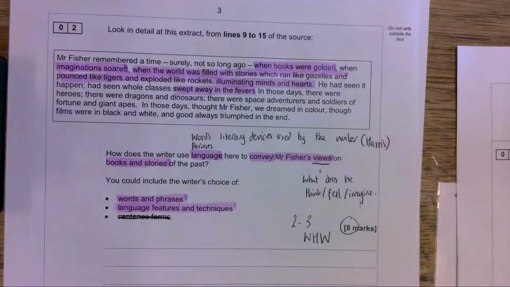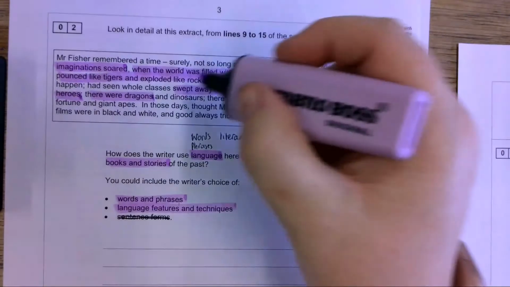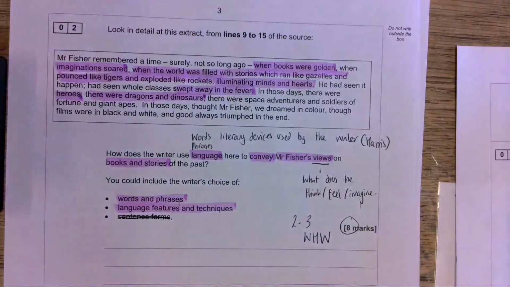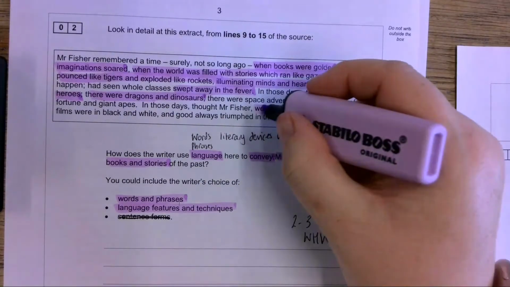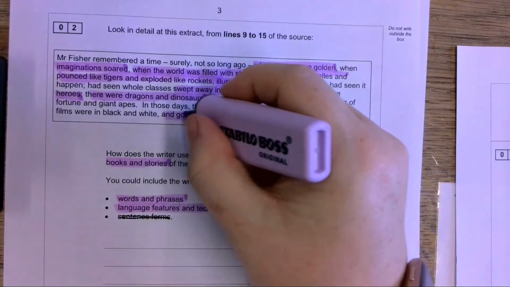In those days there were heroes, there were dragons and dinosaurs. There were space adventures and soldiers of fortune and giant apes. In those days, thought Mr. Fisher, we dreamed in colour, though films were in black and white, and good always triumphed in the end.